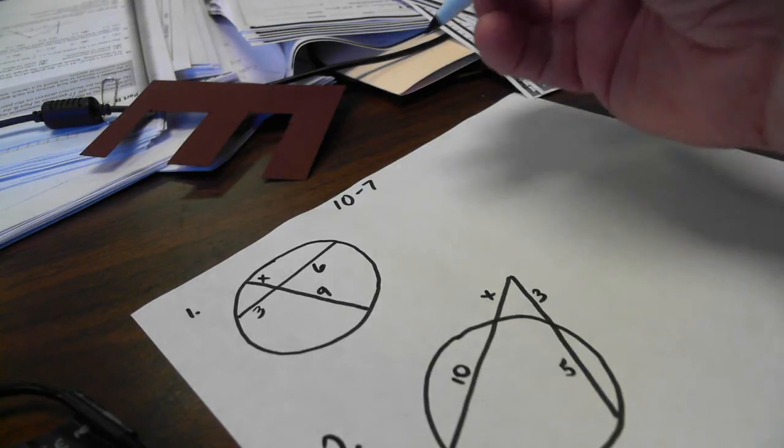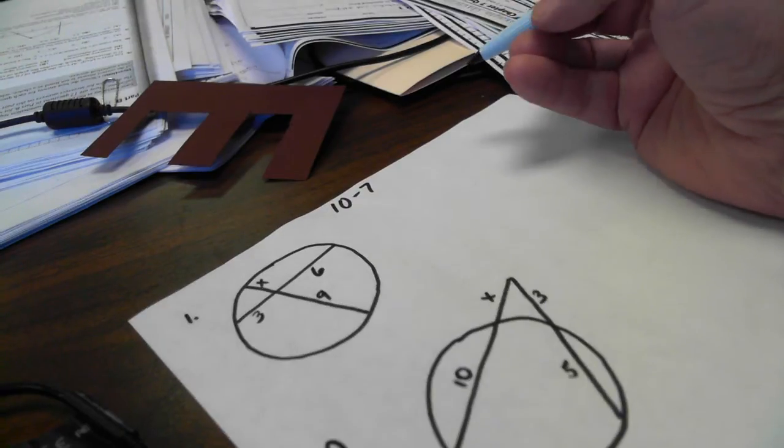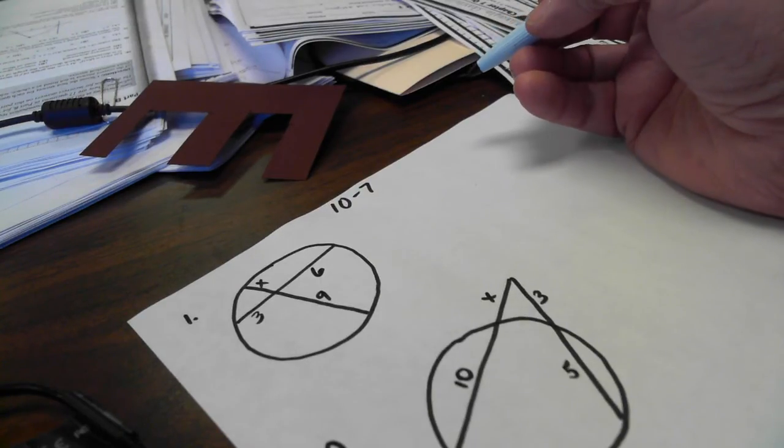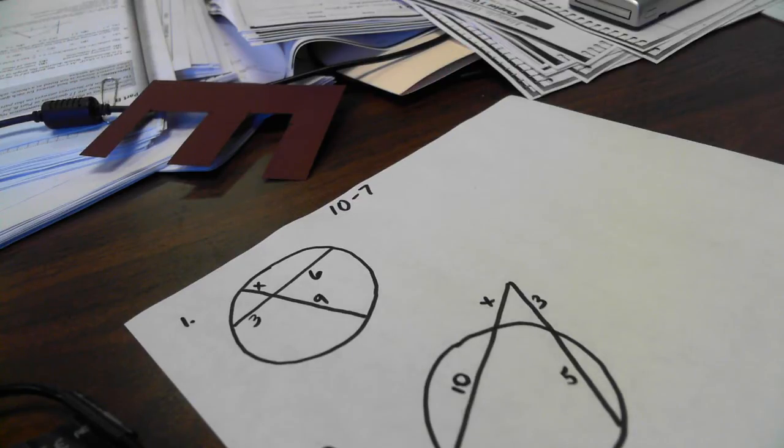This is some recorded help for lesson 10-7. I'm going to do the first 4 assignments out of the lesson. Number 1, this is on page 610 then.